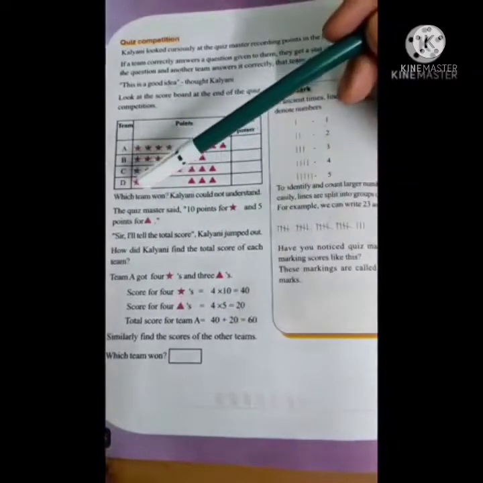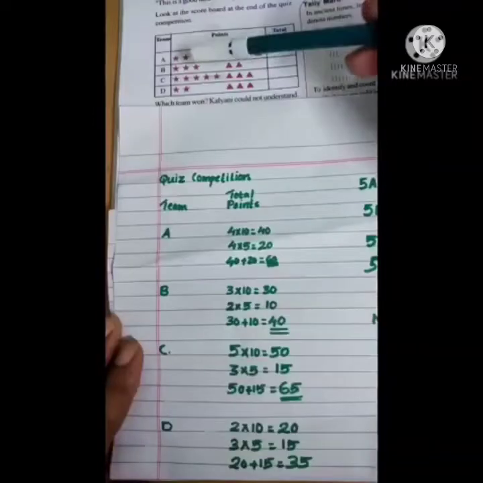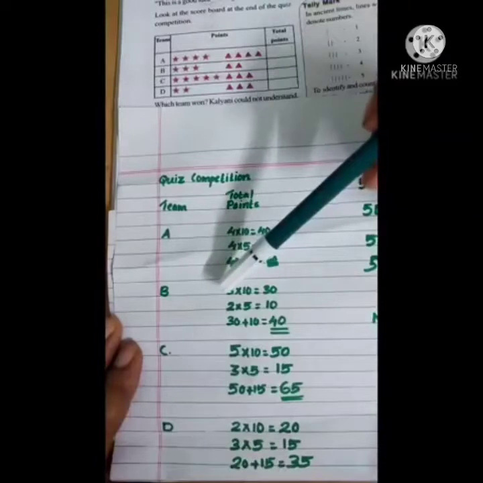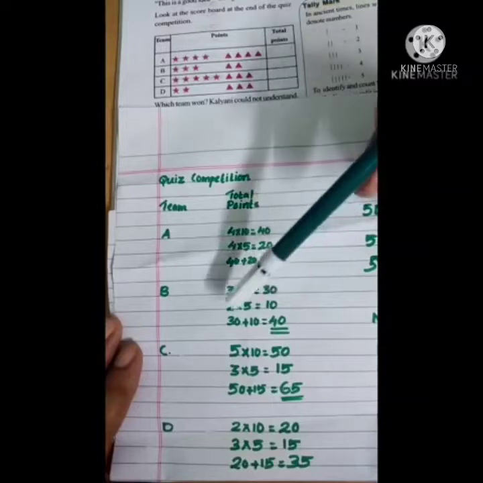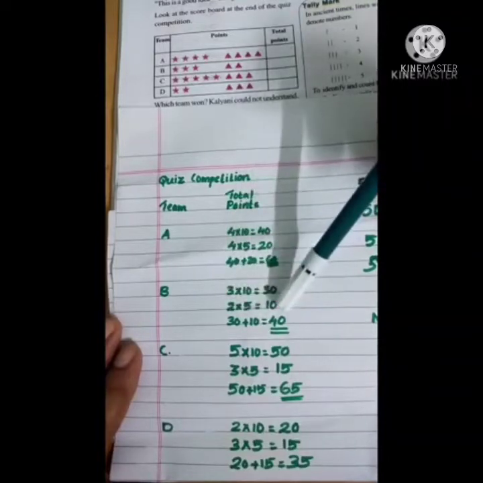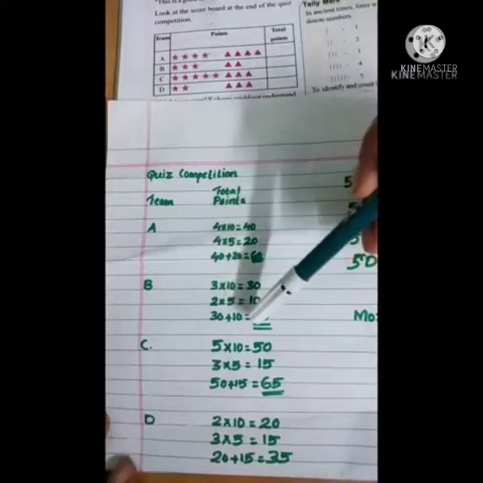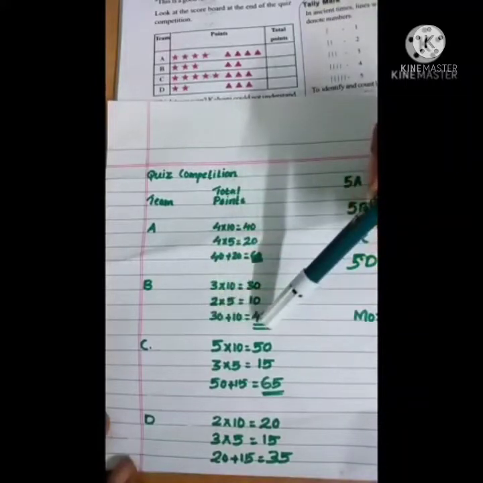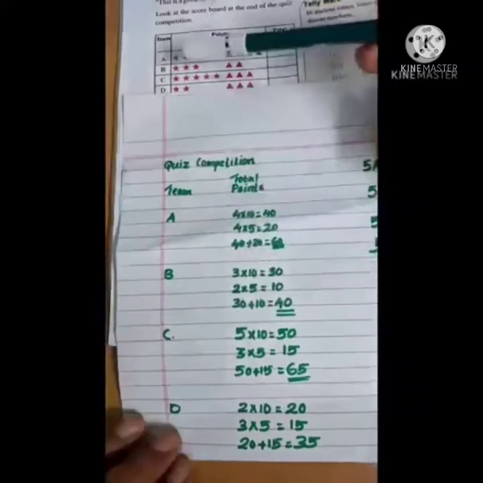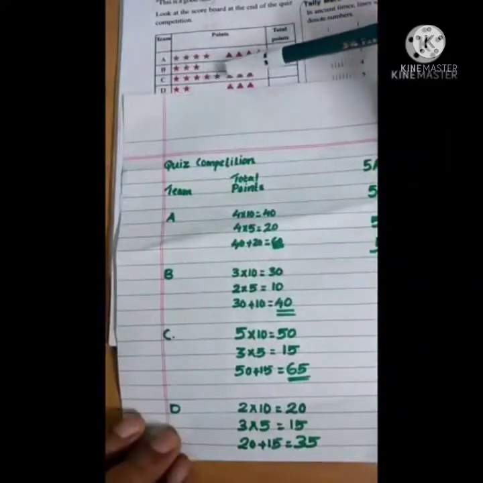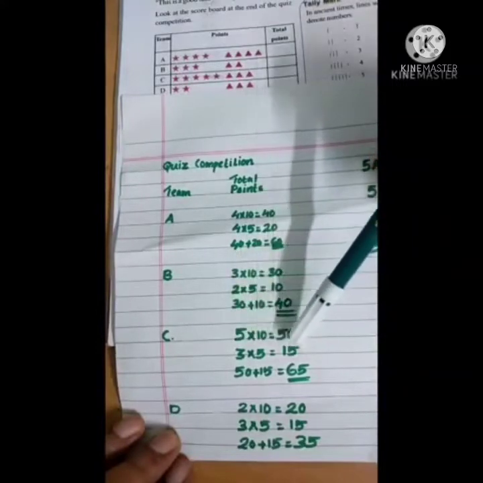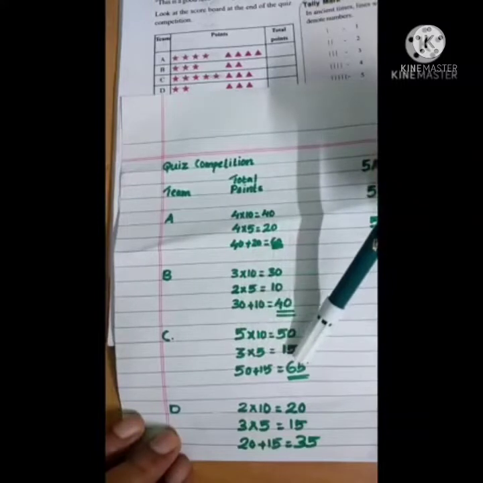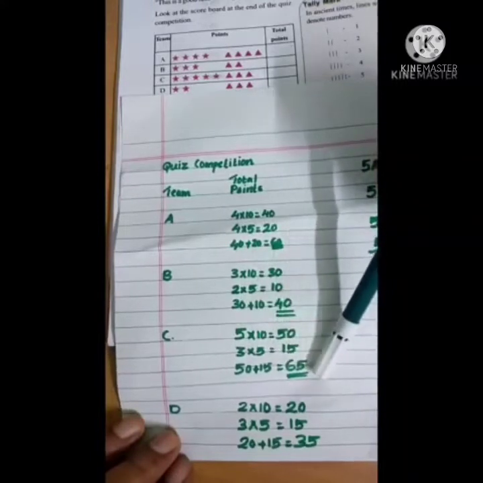Then you find the score of other teams also. Team B got 3 stars and 2 triangles. So the value of points will be 3 into 10 equal to 30. Then 2 triangles, 2 into 5 is equal to 10. Then the total score of B will be 30 plus 10 is equal to 40. Then what about C? Team C got 5 stars and 3 triangles. So the point will be 5 into 10, that is equal to 50. 3 into 5 equal to 15. So the total point will be 65.